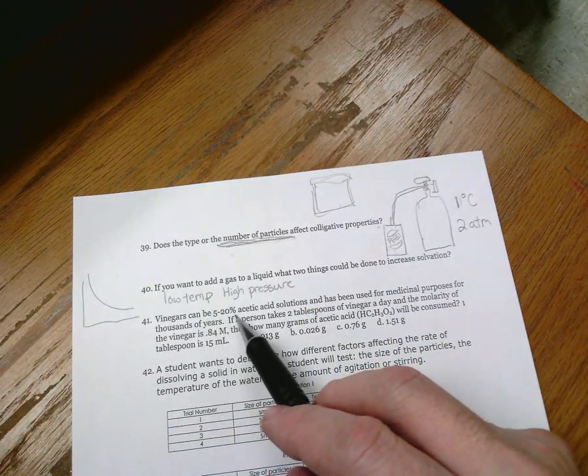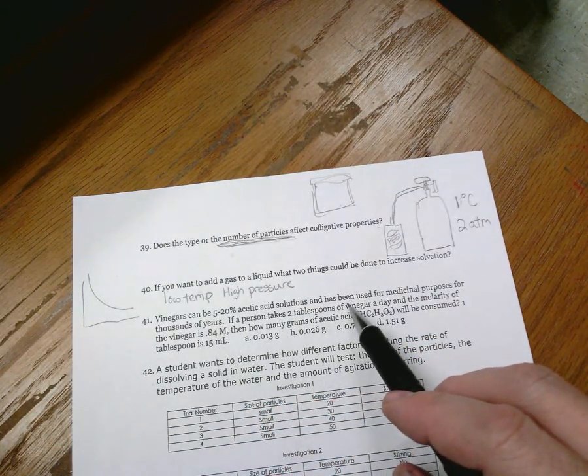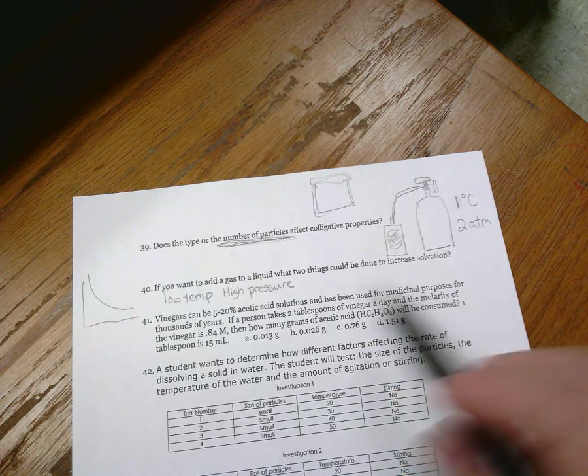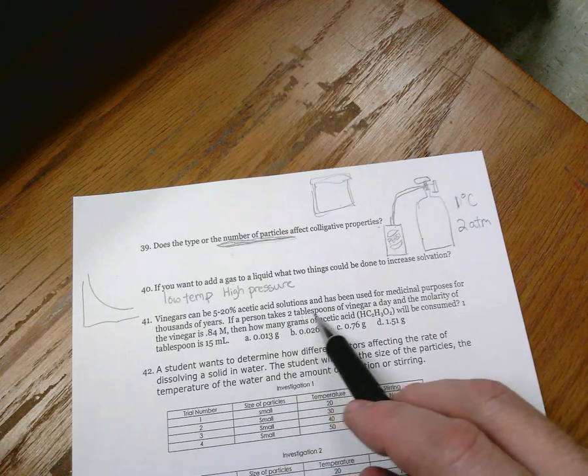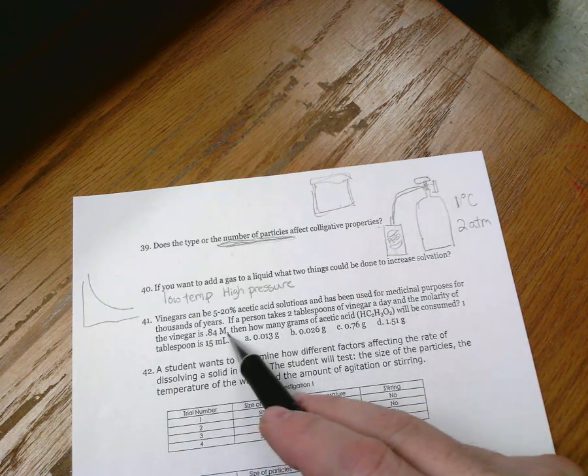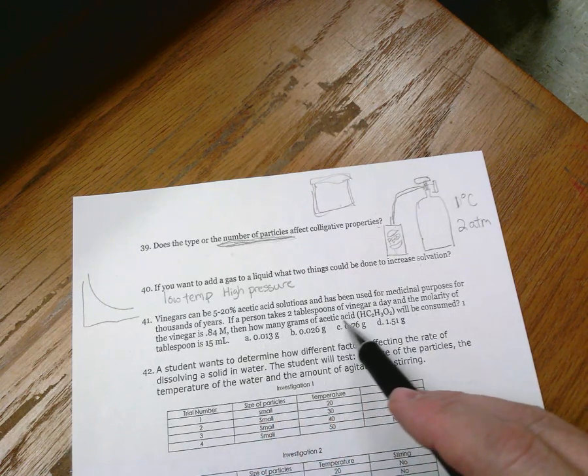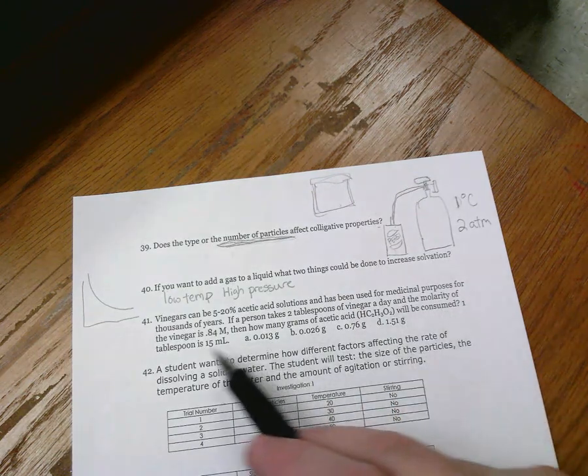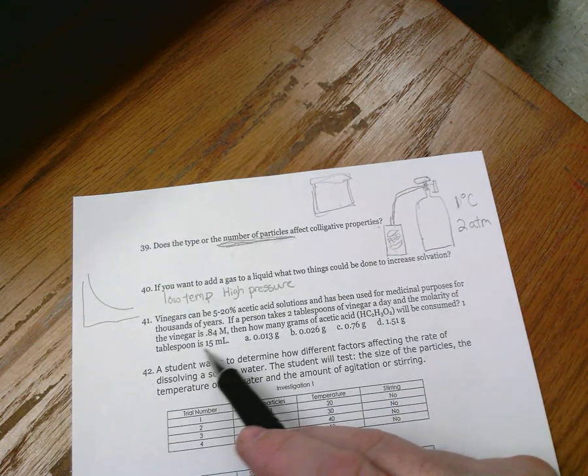Vinegars can be 5 to 20% acetic acid solution and has been used for medical purposes for thousands of years. If a person takes 2 tablespoons of vinegar a day and the molarity of the vinegar is 0.84, then how many grams of acetic acid will be consumed? And 1 tablespoon is 15 milliliters.